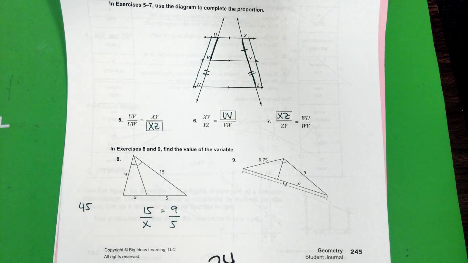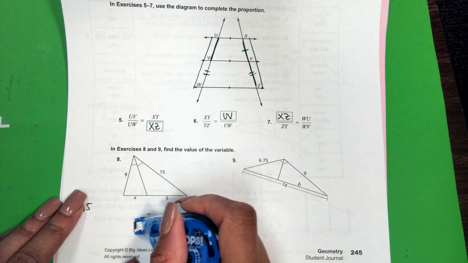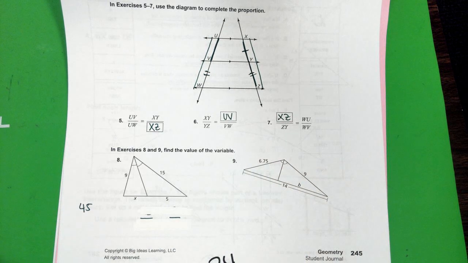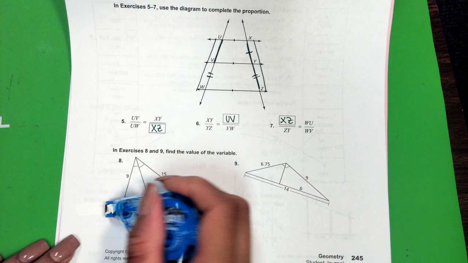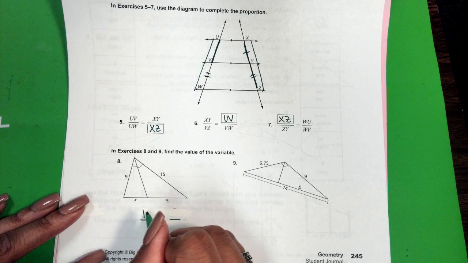Oops. Apparently I made a mistake, and that is okay to make mistakes. It's okay to make mistakes. You always can check your answers. You're definitely not 45 just yet. So let's say I had 15.